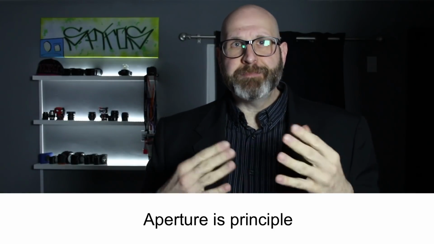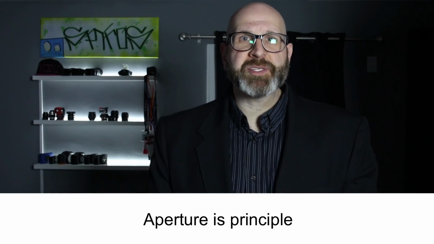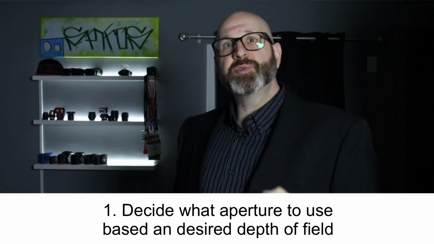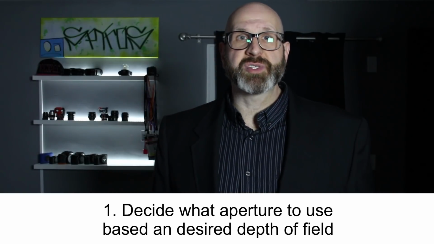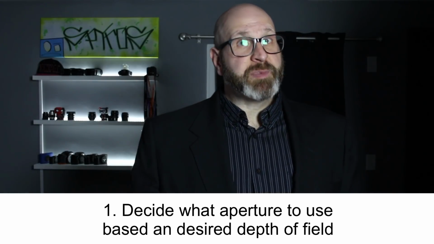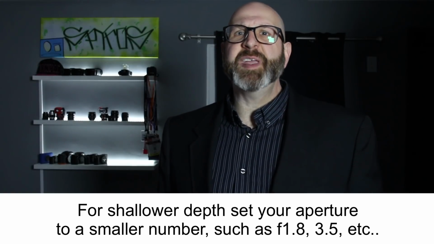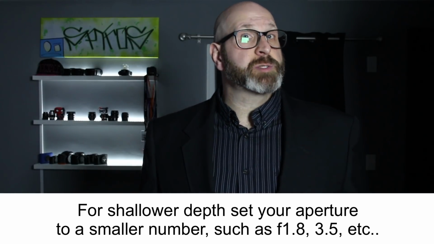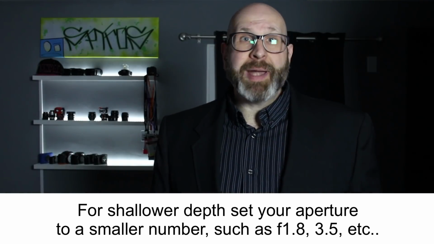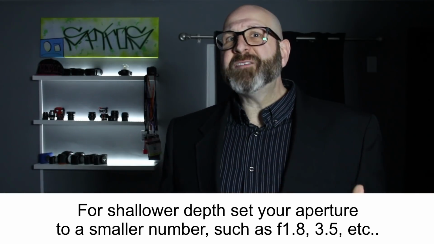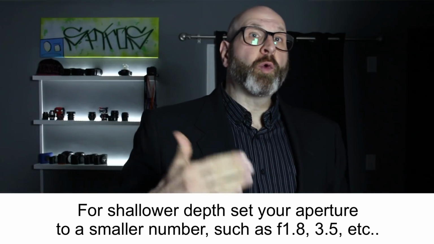So we're going through this example with a still subject, meaning the aperture is going to be our principal setting for the process. With a still subject, we're primarily concerned with depth of field, so the first thing we need to do is decide what aperture to use. We do that by deciding if we want great depth of field or shallow depth of field. If the answer is that you want shallow depth of field, then you will set your aperture to a smaller number, something like f1.8 or f3.5, or whatever the smallest aperture setting is for your lens.